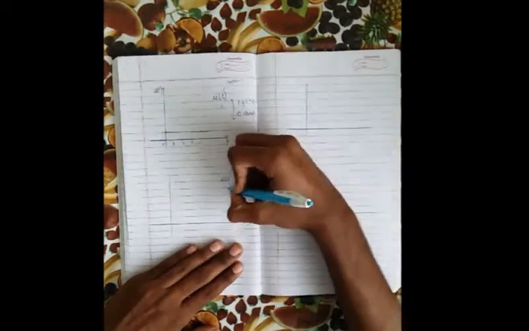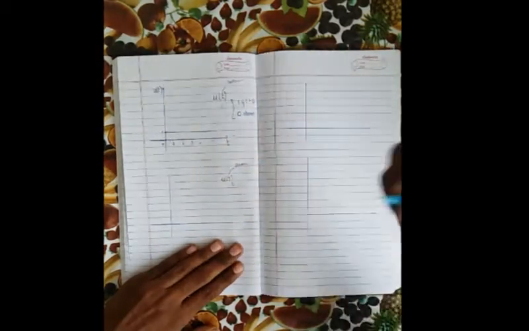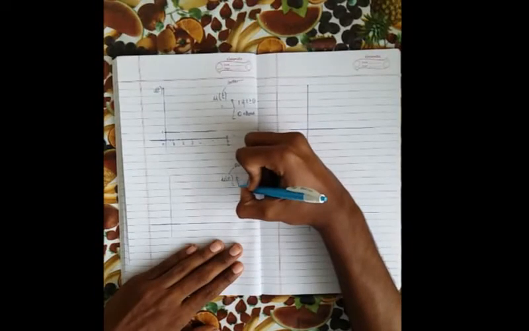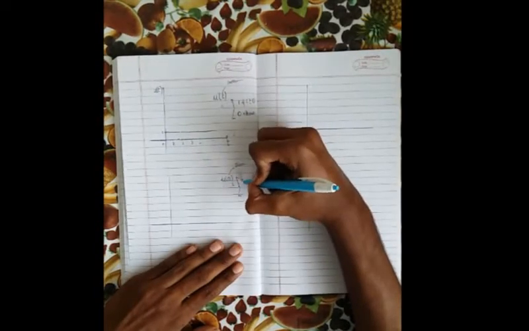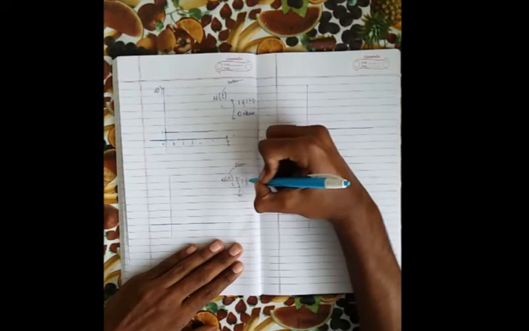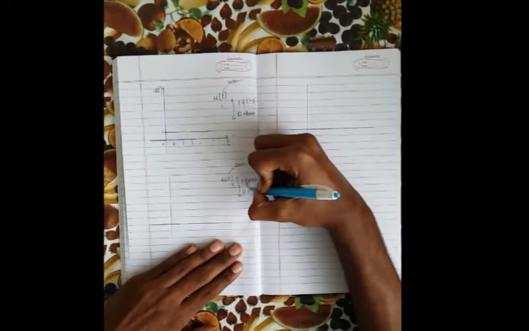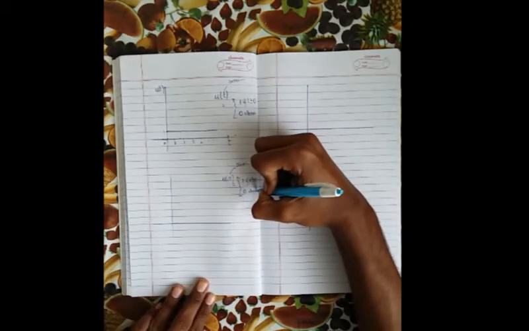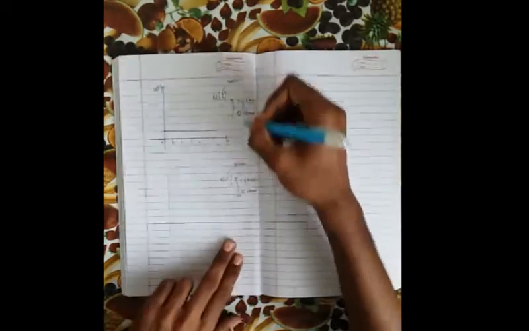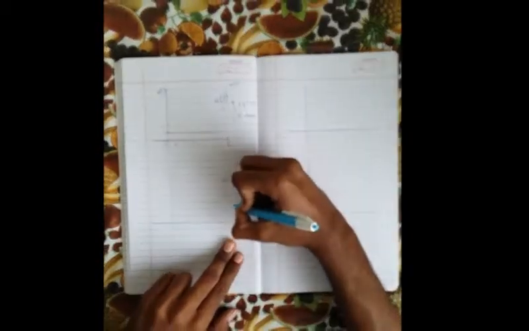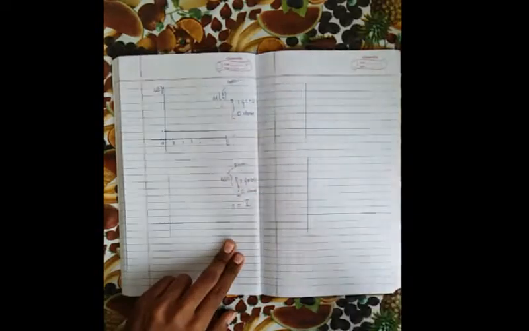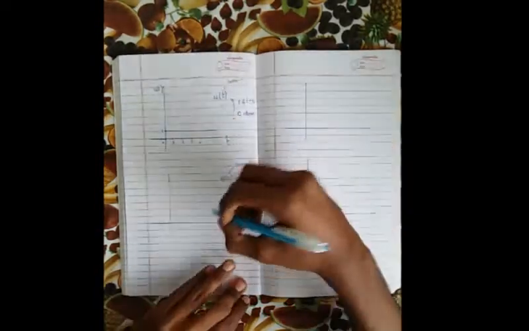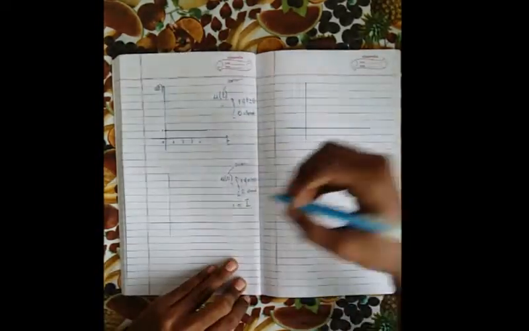There's not much of a difference, and the definition is for u of n, 1 if n is greater than or equal to 0, and 0 otherwise. The only difference between these two is here n belongs to integers. You cannot have fractions, you cannot have decimal points and all that.